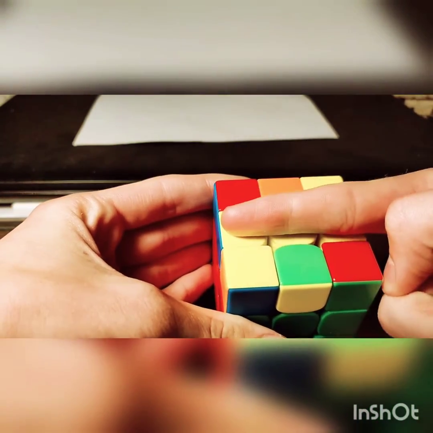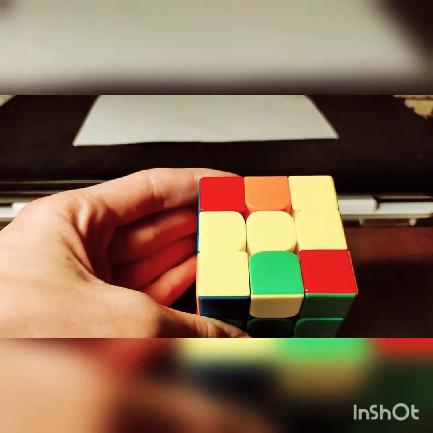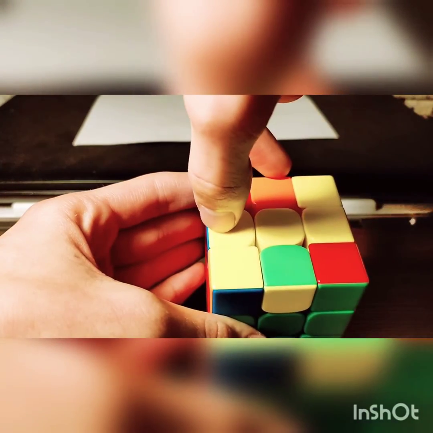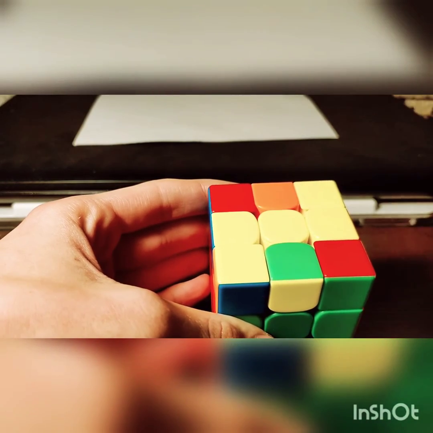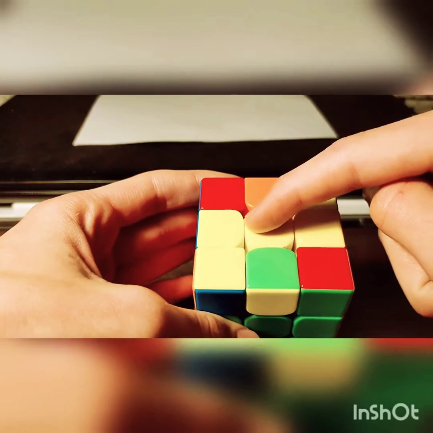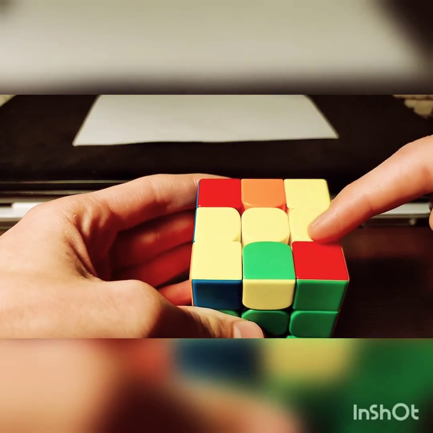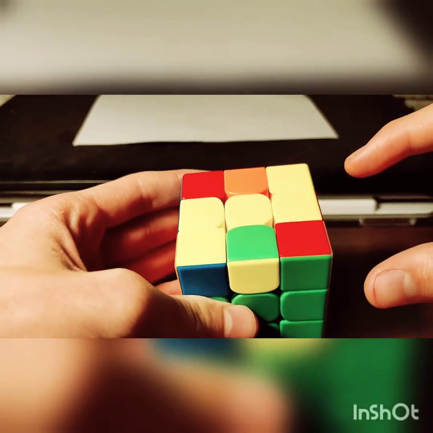You'll encounter most of the time that two pieces are solved. They can either be like this or in these two spots, but you can also encounter a case where only this middle piece is solved and the rest isn't. I'll give you algorithms for all three of these.